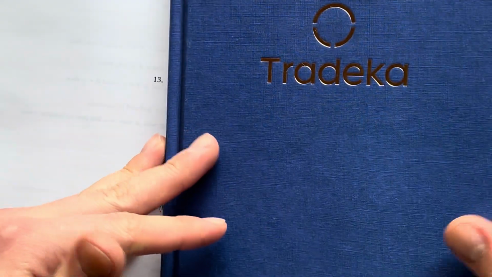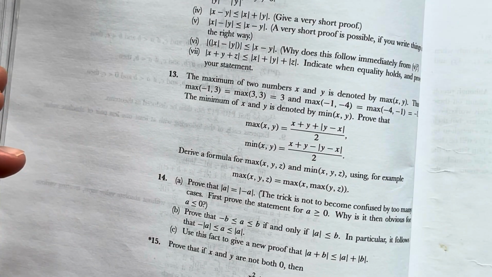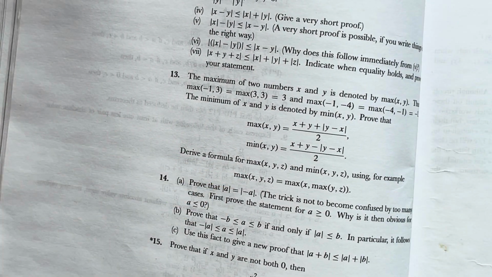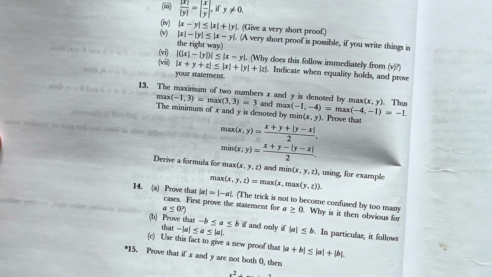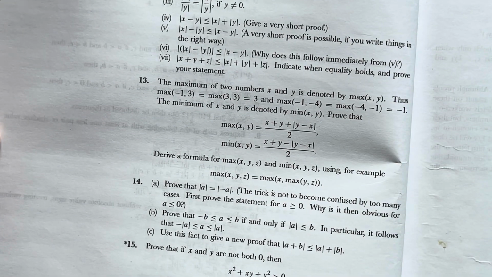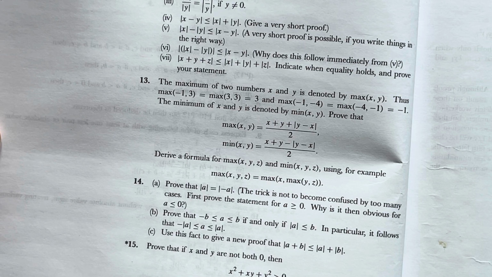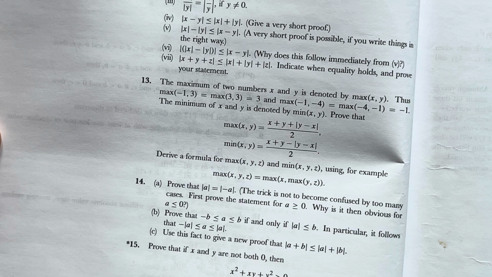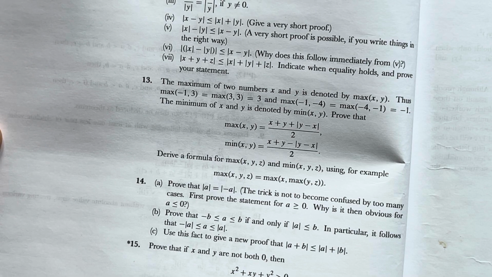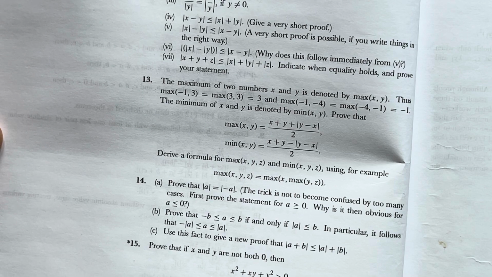So, at least to me, the formulas initially looked super interesting and kind of like, whoa, we actually could have a formula for something like the maximum of two numbers. But in the end, it's just a trick with the absolute values. But anyway, it's kind of nice still.